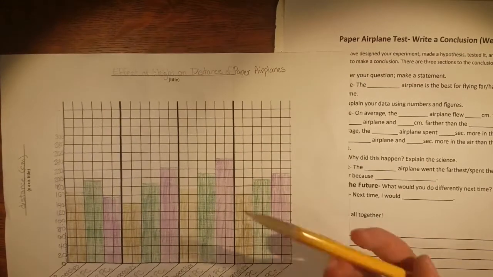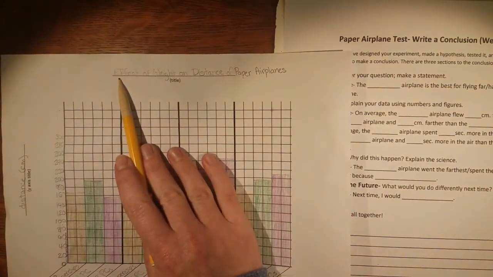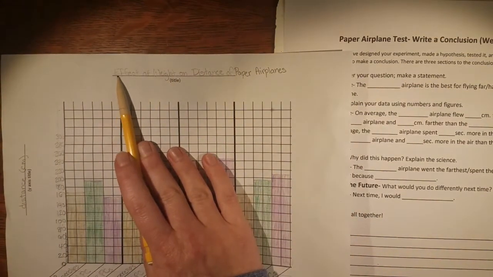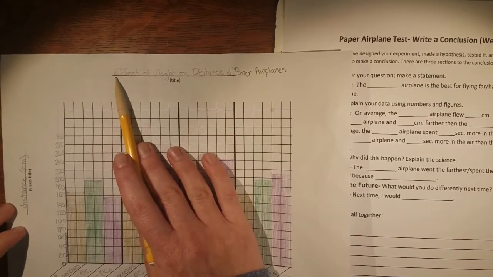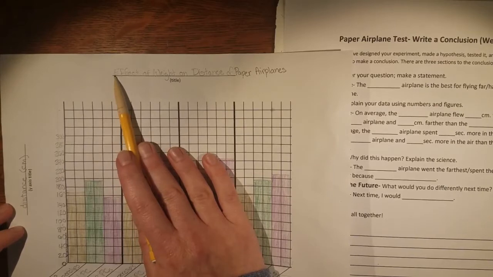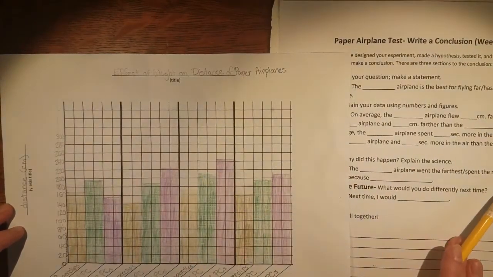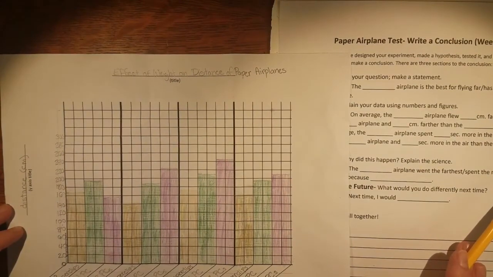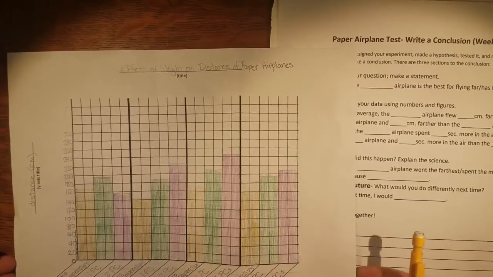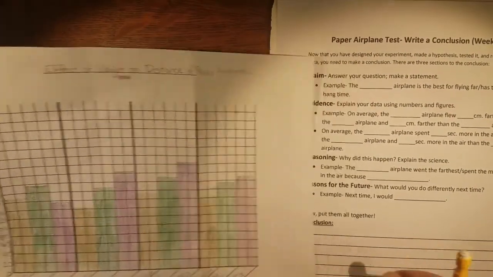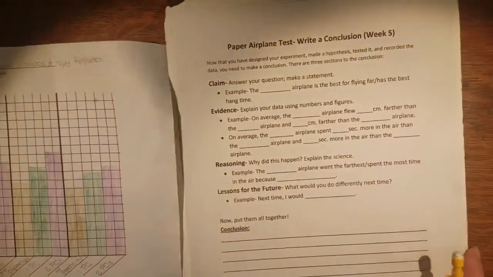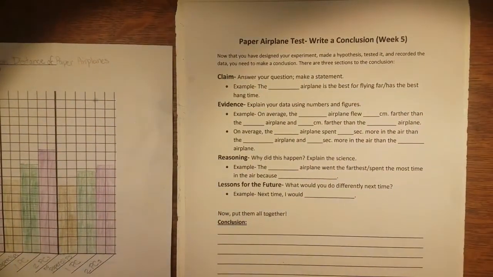And then Dylan reminded me that I spelled the word effect wrong. The word affect with an A is a verb, whereas the word effect with an E is a noun. Another weird part of the English language. So here's my data, and we're going to use this to help us write our conclusion.